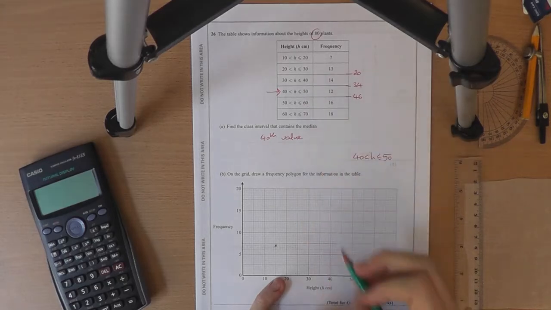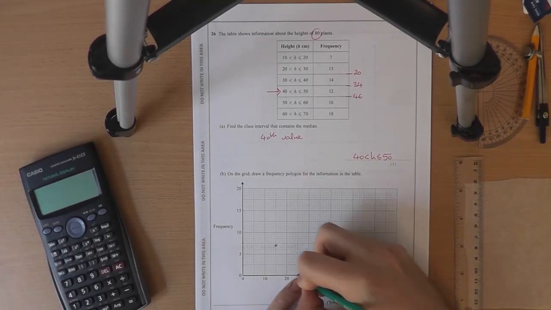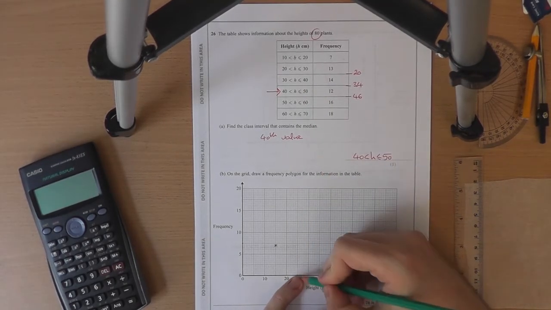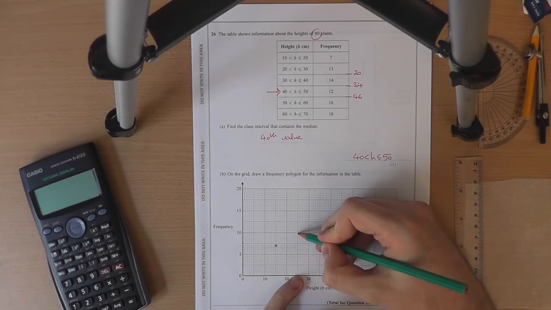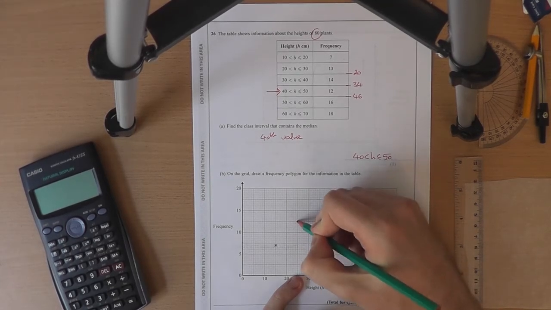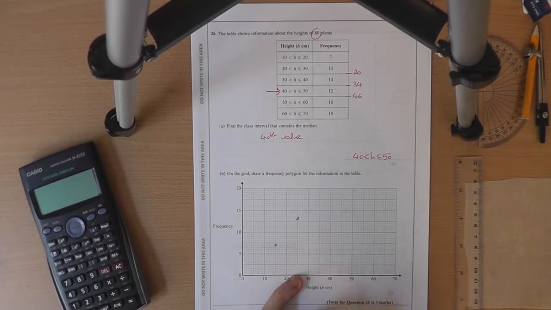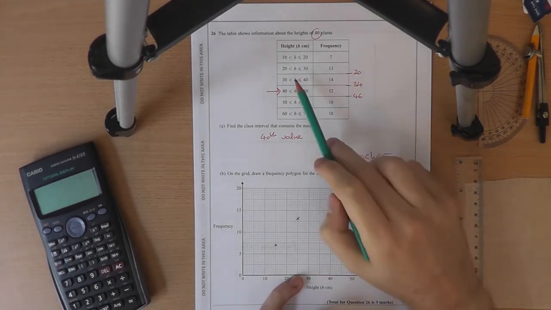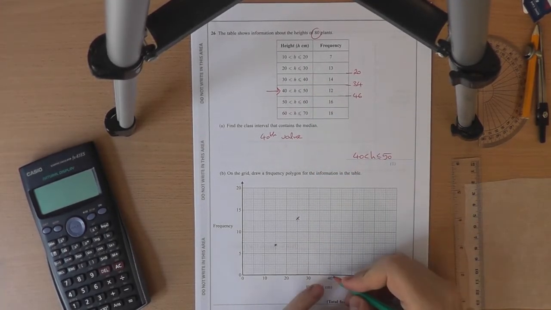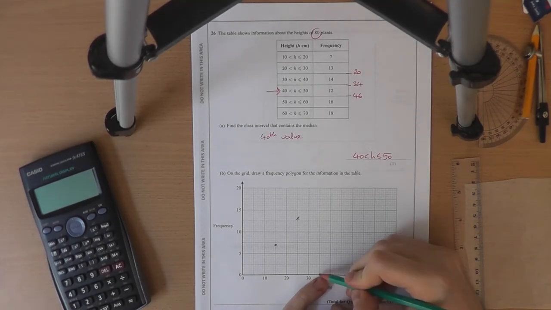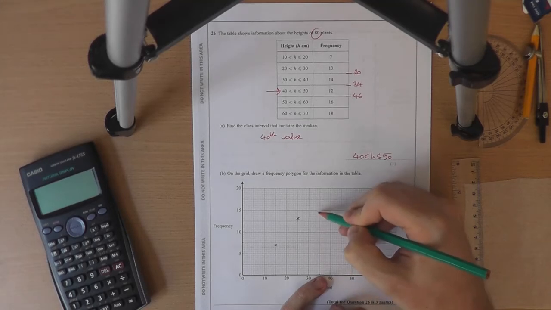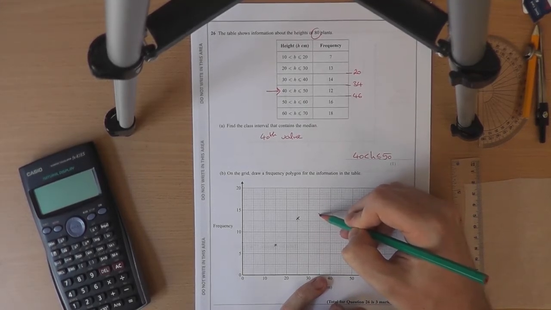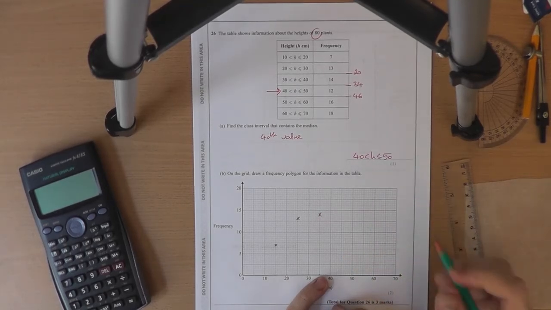Next one, 20 to 30. So I need to plot that at 25, halfway between 20 and 30. I need to be up at 13. So that will be 10, that will be 12.5 in the middle, so 13 will be there. Next one, 30 to 40. So I need to plot that at 35, with a height of 14. So there's 15, that will be 14.5, that will be 14 there, counting backwards.